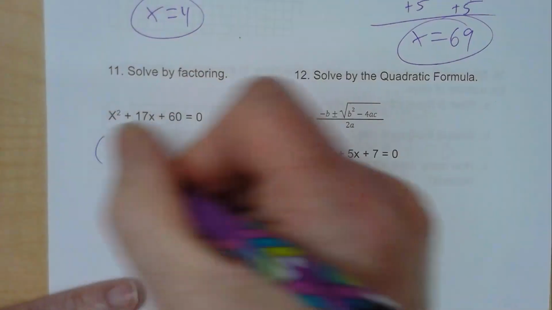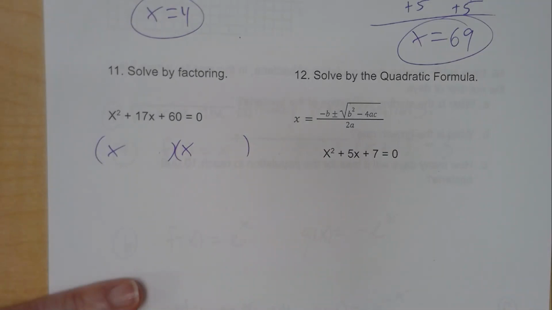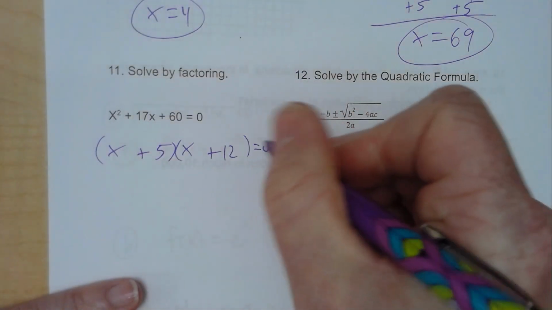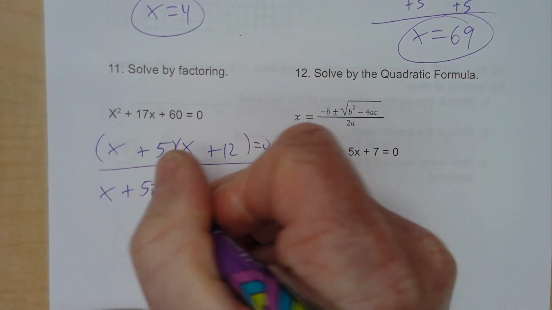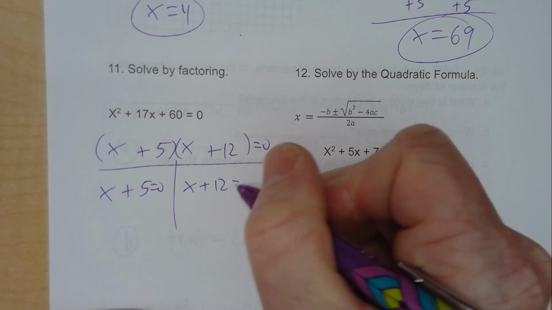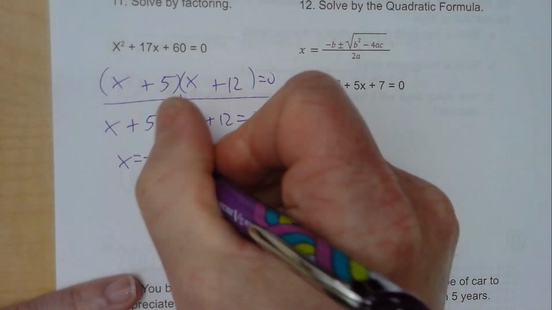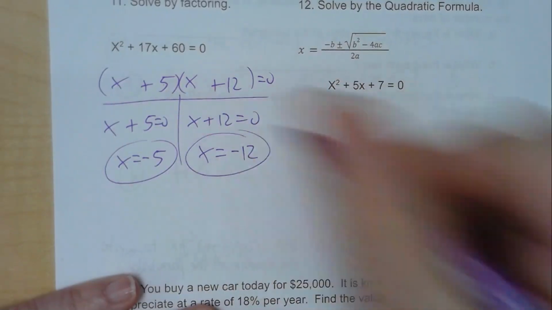There it is. We're going to solve by factoring. Factoring is an important part of Algebra 2, and you should be able to do it. 60 is 6 and 10, but it's also 5 and 12. So if you have 5 and 12, that will make the 17 in the middle. Zero product property. So you subtract the 5 over, so you get x is negative 5. You subtract the 12 over, x is negative 12.